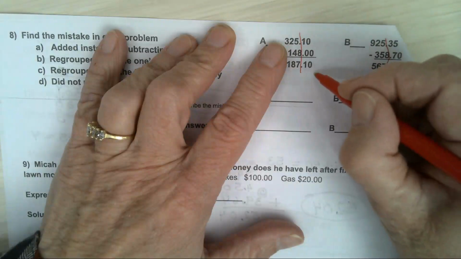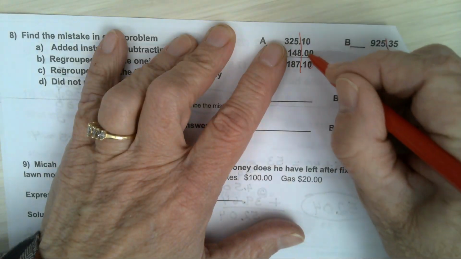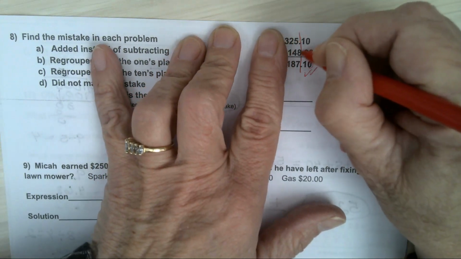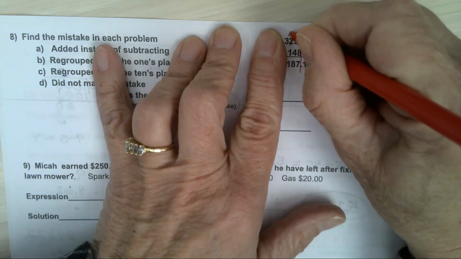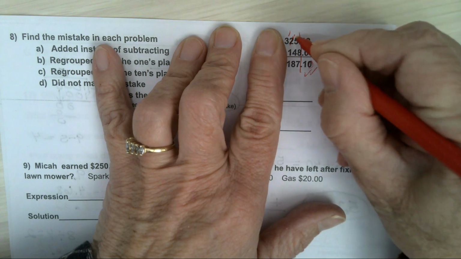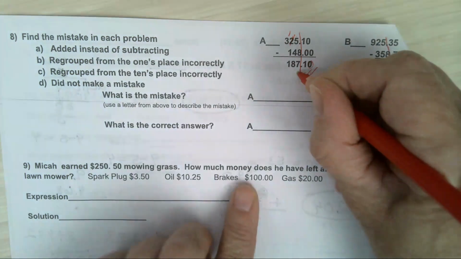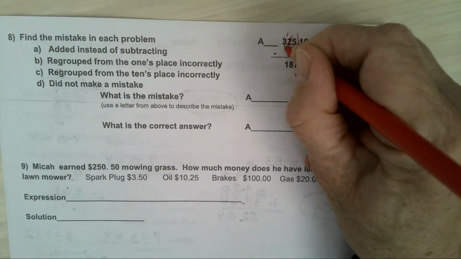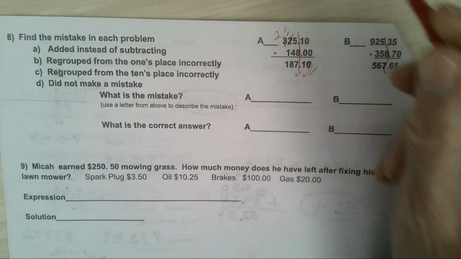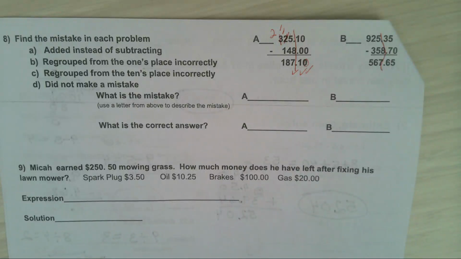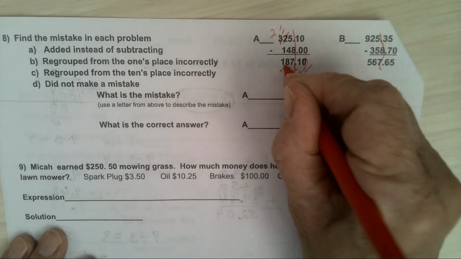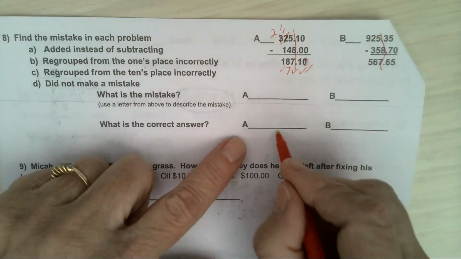0 minus 0 is 0. 1 minus 0 is 1. So that's correct, that's correct. 5 can't subtract 8. You borrow from the 2, it turns into a 1. 15 minus 8 is 7. Yeah. Now, 1 can't subtract 4. Borrow from the 3, it turns into a 2. So that can be an 11. 11 minus 4 is 7. So, what is the correct answer?